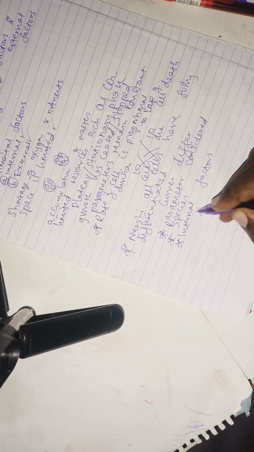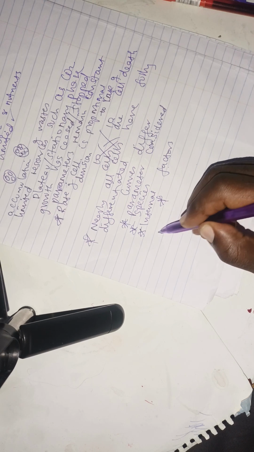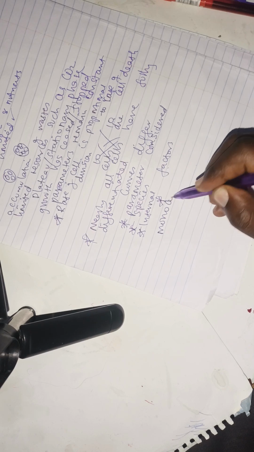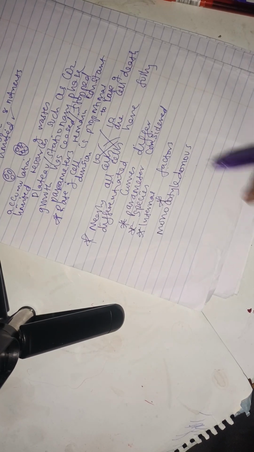Let me just give you some scenarios here that are very important for you to remember. You'll find some cases where growth may slightly increase. Look at the monocotyledonous plants. Monocotyledonous plants will have their growth increasing slightly until the organism dies.